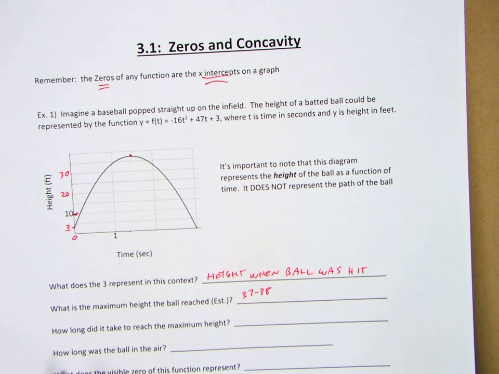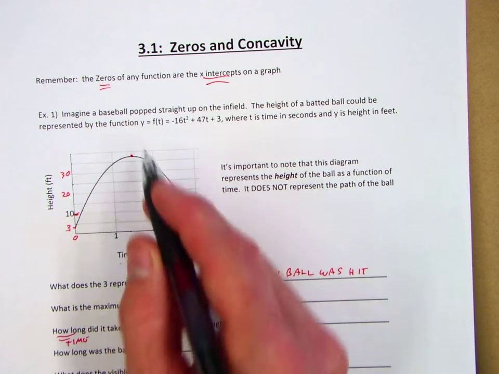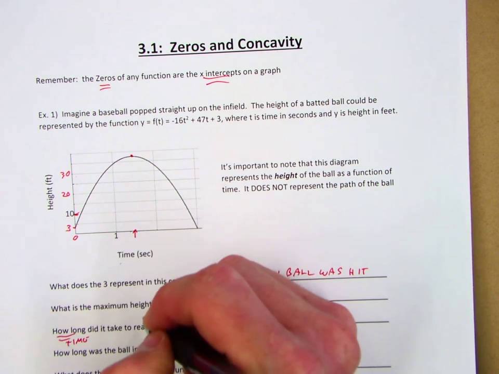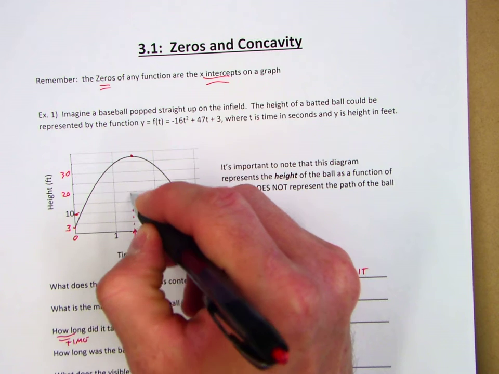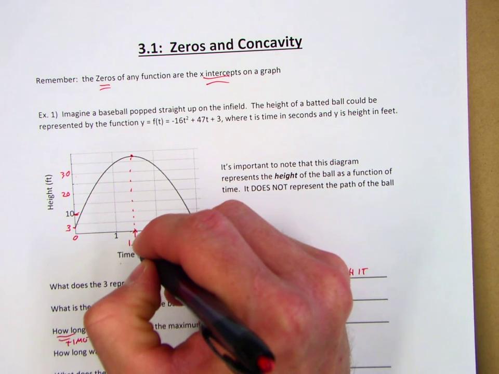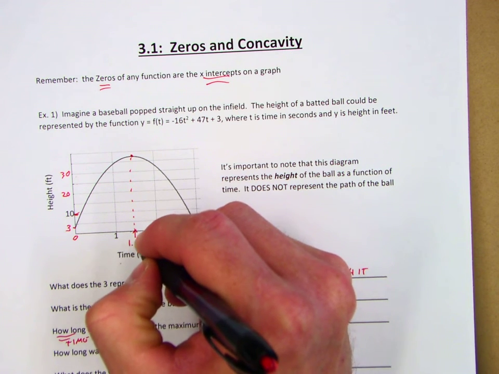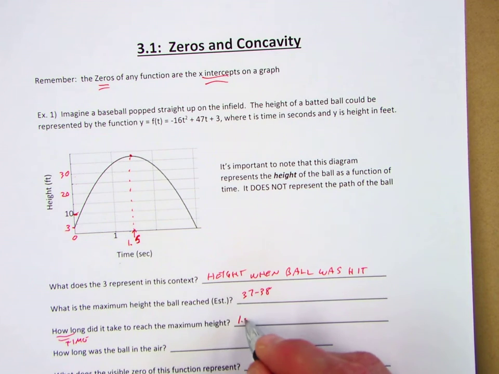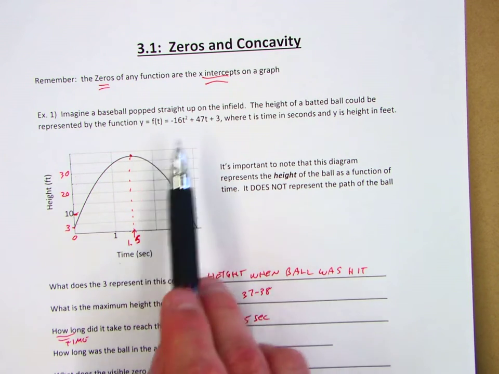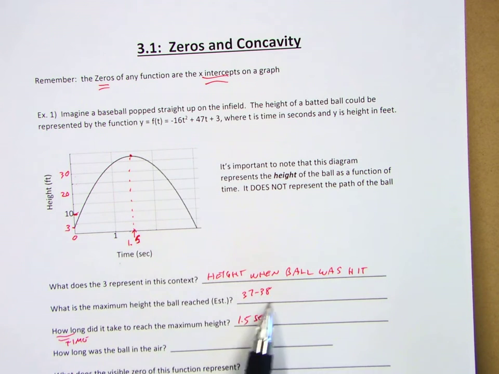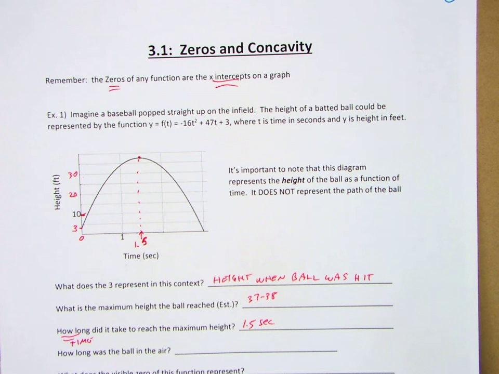Now, how long did it take to reach the maximum height? That's a time value. So it looks like, again, somewhere here, we're just estimating without finding exact values, somewhere around 1.5 seconds. And again, using the method we'll look at later, we'll find out that it's not exactly 1.5, but for all intents and purposes, it's pretty close to 1.5 right now.